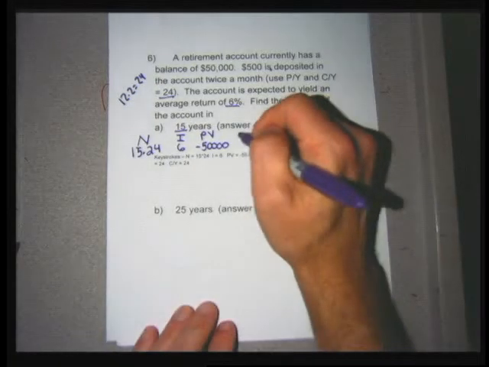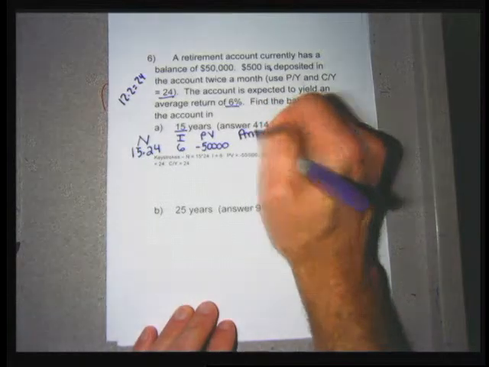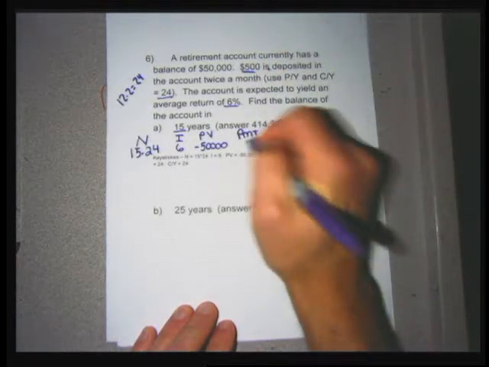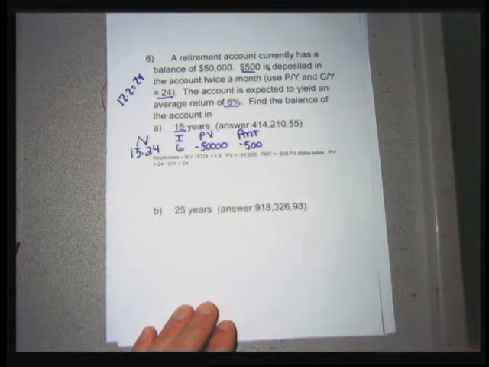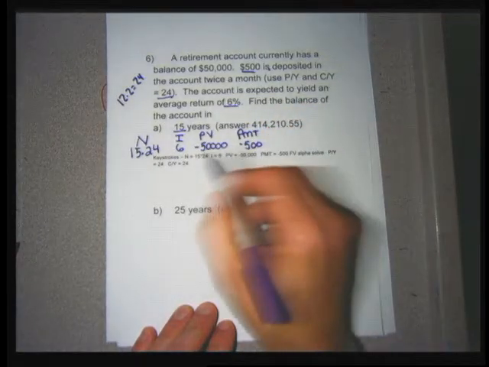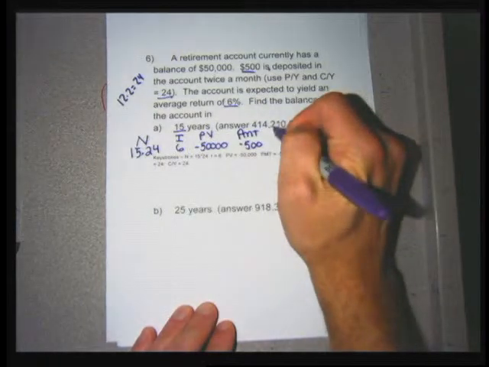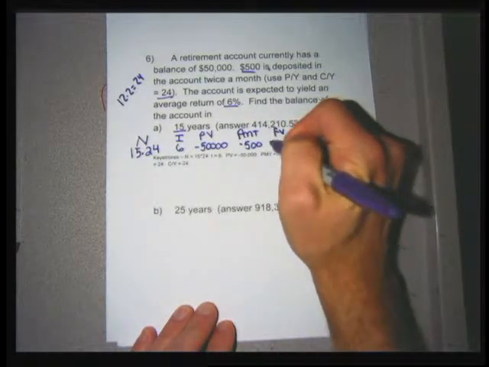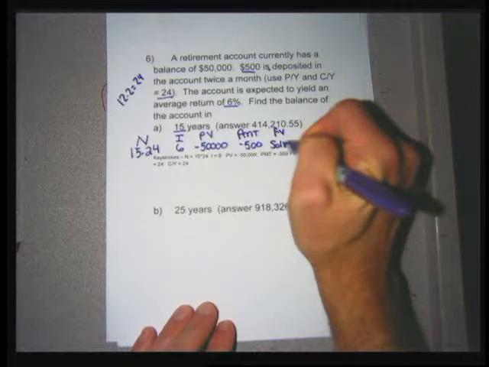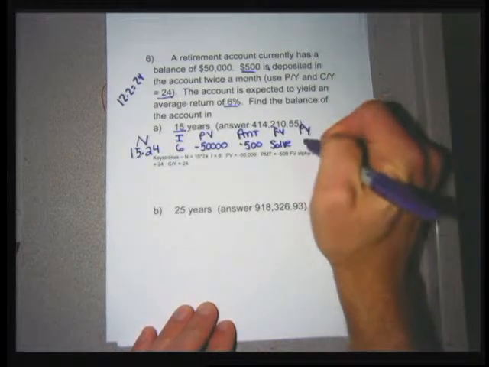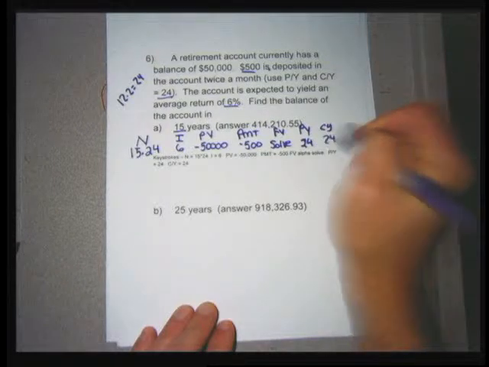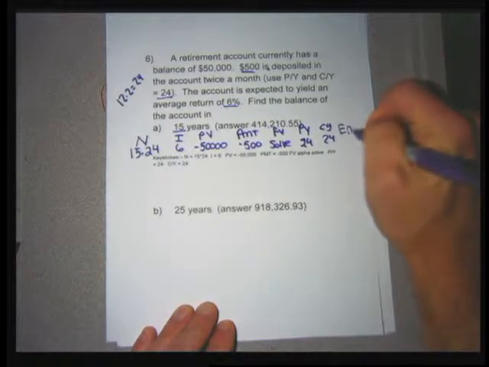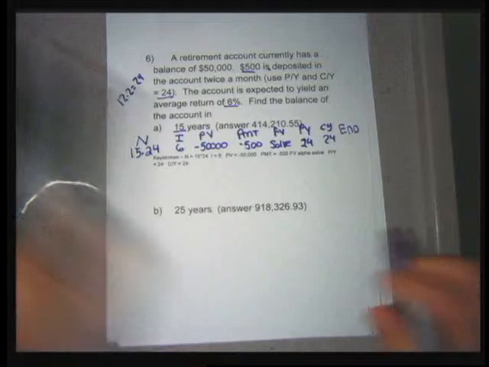So as I'm going on here, the PMT is going to be the $500 that I'm depositing every 2 weeks. So I'm going to put the negative 500 for the PMT. Again, the signs are the same while I'm depositing. The future value is going to be the $414,000 that I'm going to solve for. My PY and CY I'm going to change to 24. That's the 24 deposits I'm making each year. And for every problem, we're just going to leave the bottom of the calculator in end.